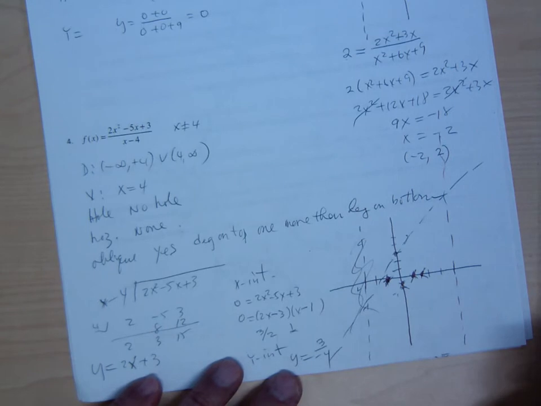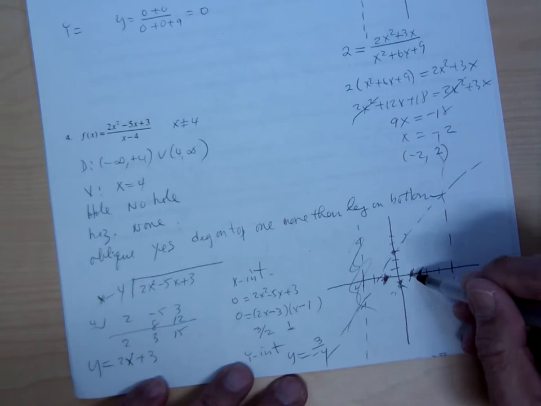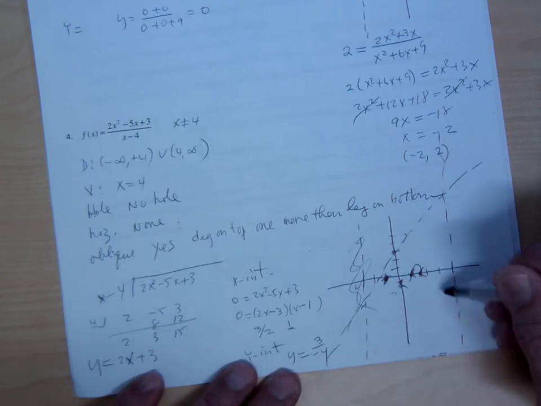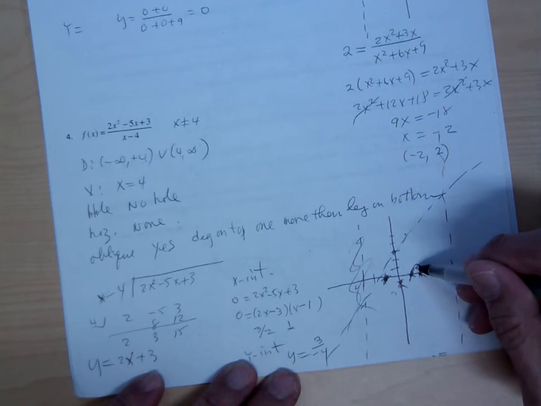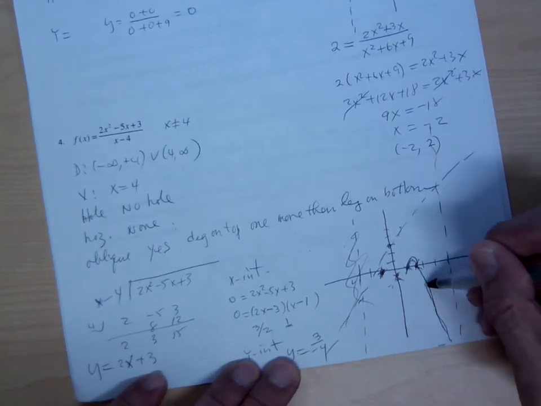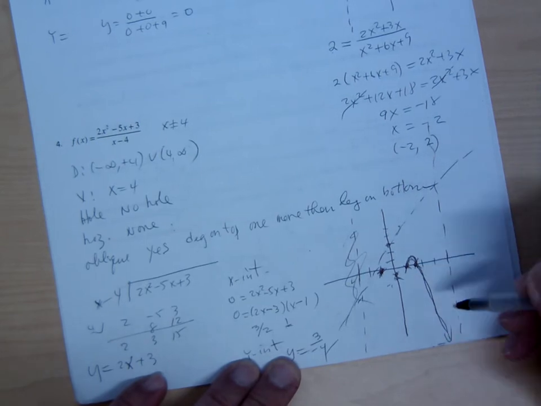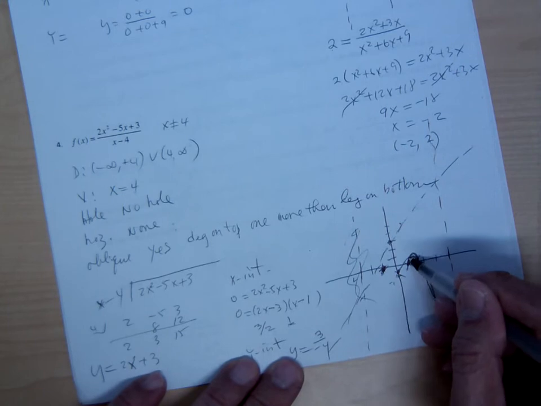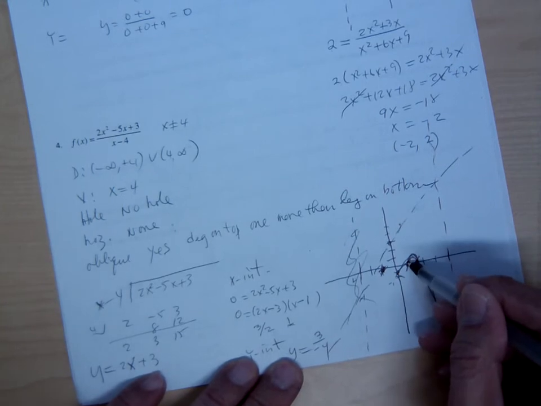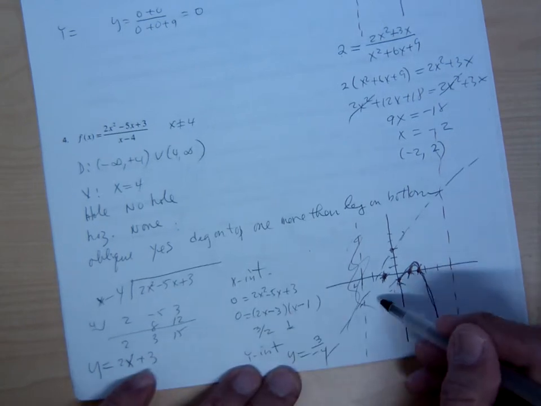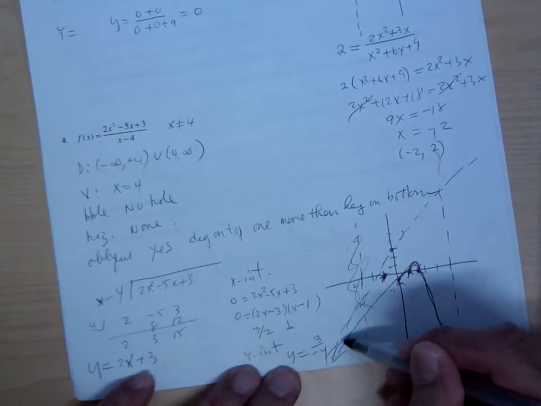Okay. So to complete the graph, I know I have to connect those. Those got to go up, come back down, and then eventually hit my vertical asymptote line, and obviously got to hit the negative 3/4. And as x gets larger and larger, it will get closer and closer to the oblique asymptote line. That's where your graph will go.